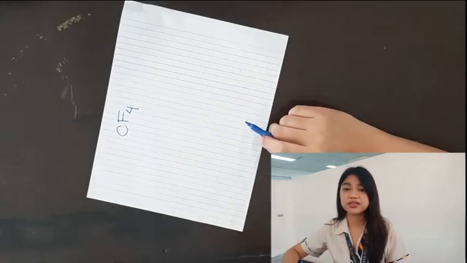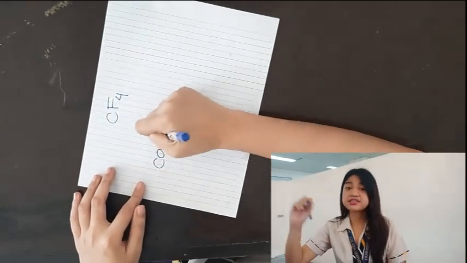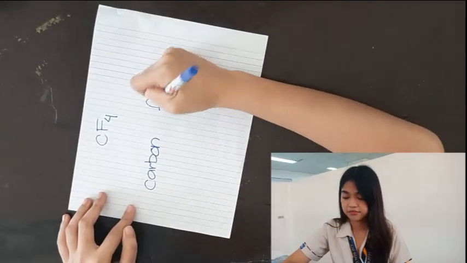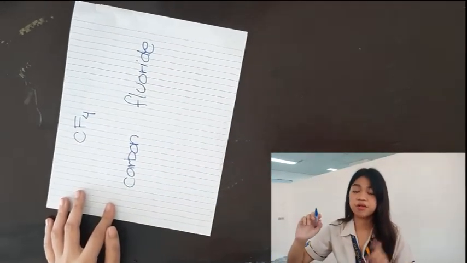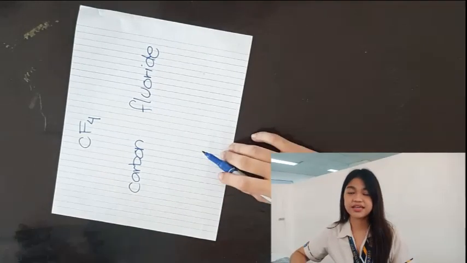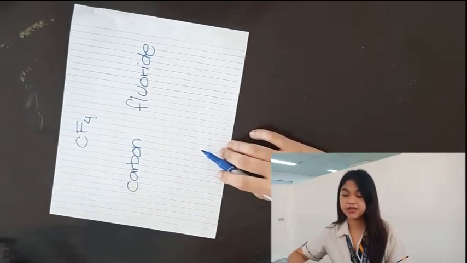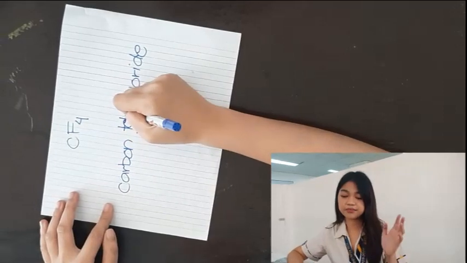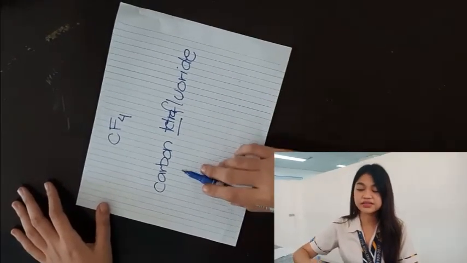The last and third example is CF4. C stands for carbon. F stands for fluorine, and we will get the IDE name of fluorine, which is fluoride. C has one atom, so it stands for mono. But we don't write mono in the first element. So we will just continue on fluoride. 4 stands for tetra. So the chemical name of CF4 is carbon tetrafluoride. That's all. Thank you, guys.